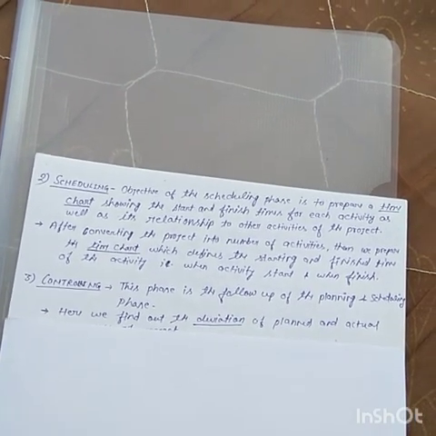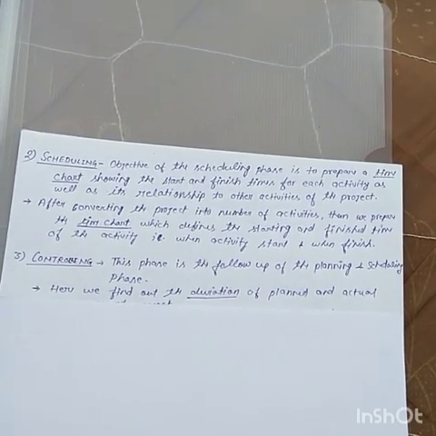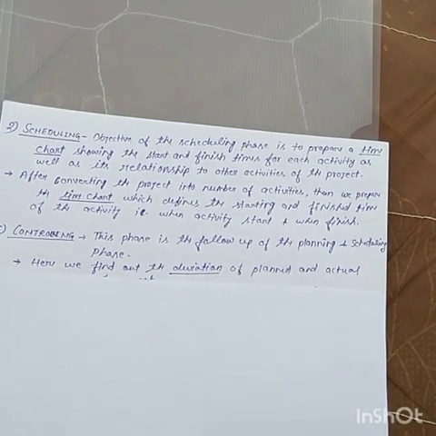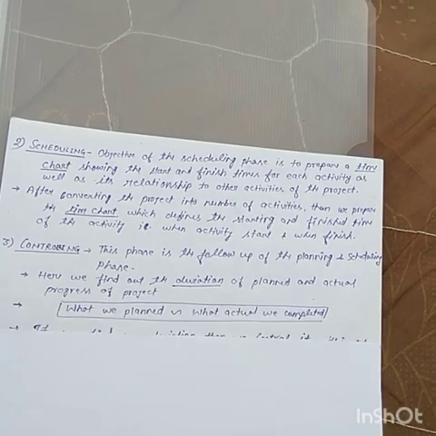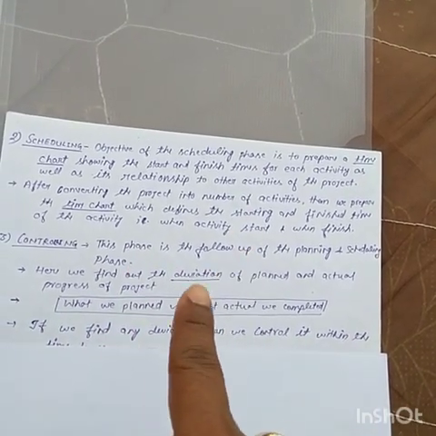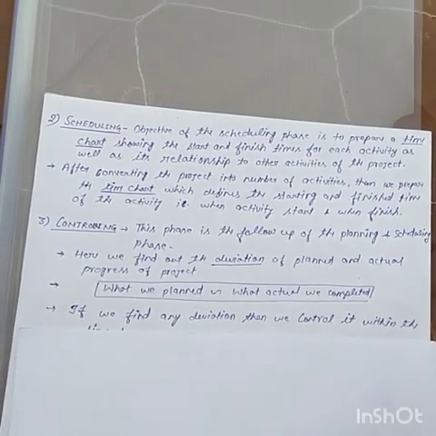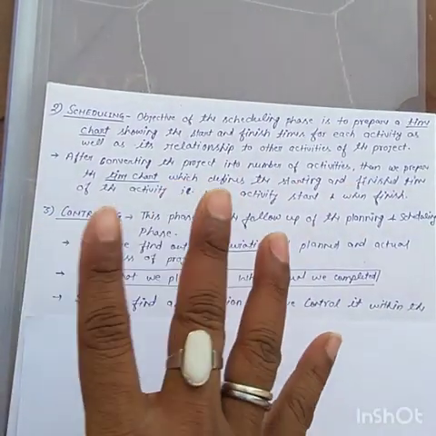After scheduling, the next important phase is the controlling phase. If we are deviating from our planned project, then we have to control it. Controlling is all about finding out the deviation between what we planned and what we actually completed. If there is any deviation, we control it with different techniques.